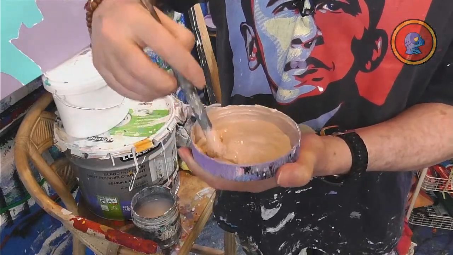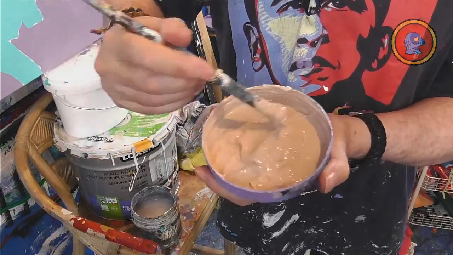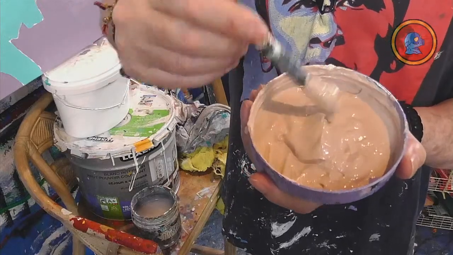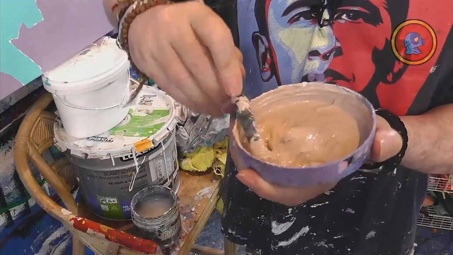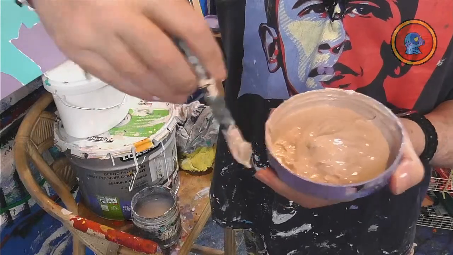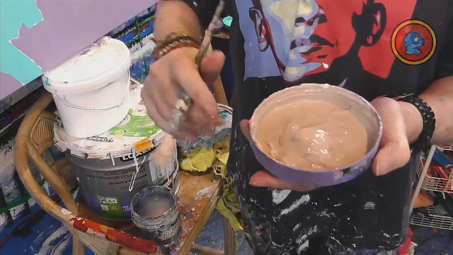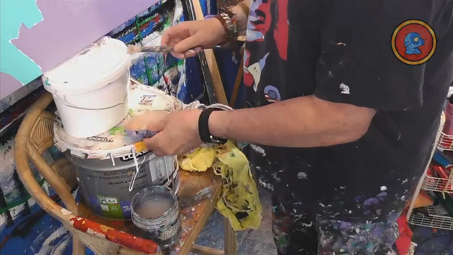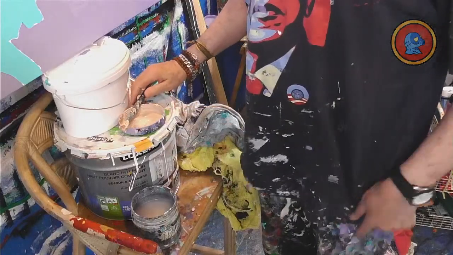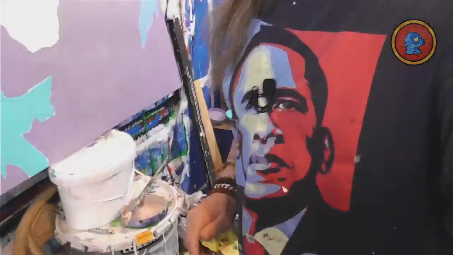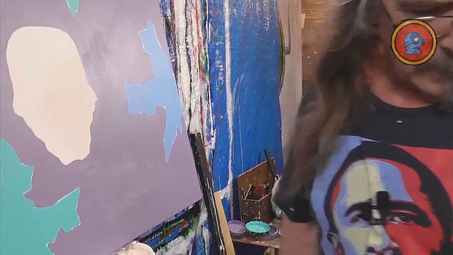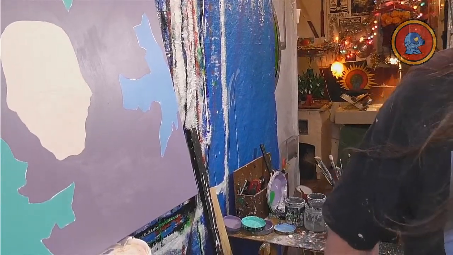How's this look? This looks pretty good. Is it too thick? I don't think so. Well, we'll see. Okay, so we got this together. I'll just set this here. Get my cameras all together here as well. That's kind of what I have to keep in mind.